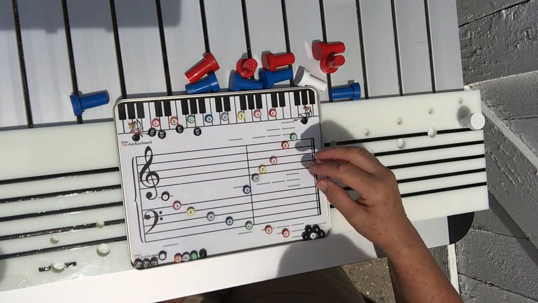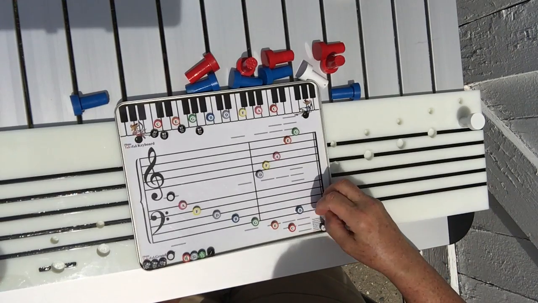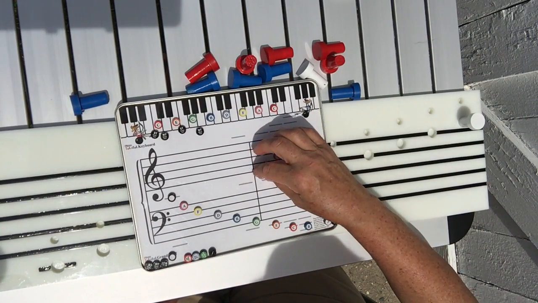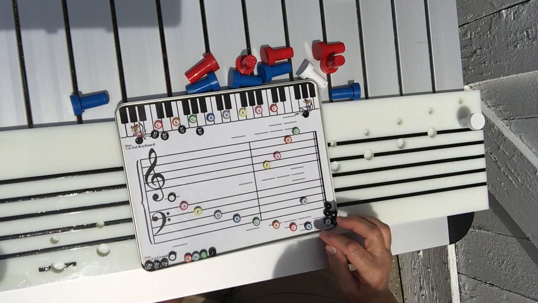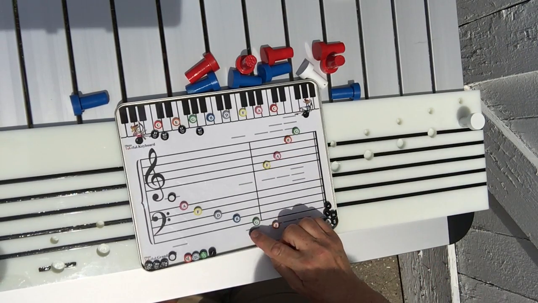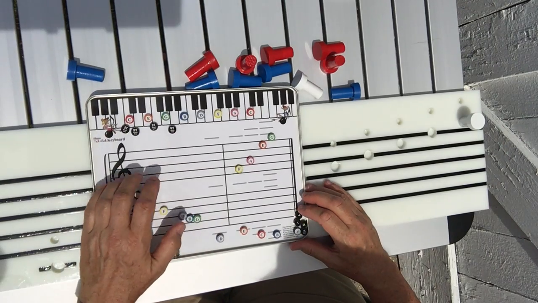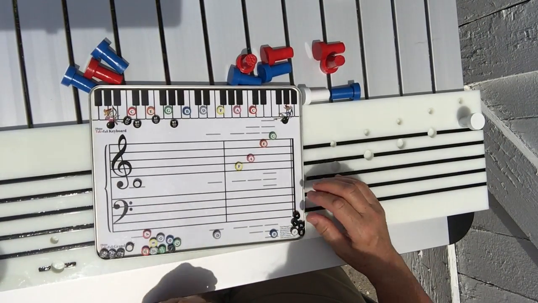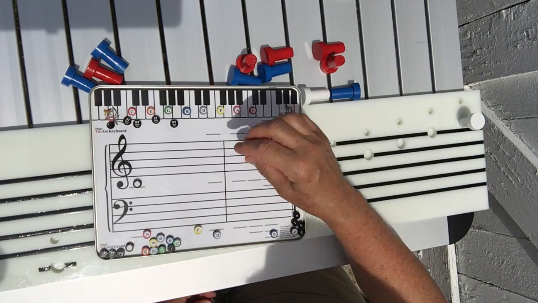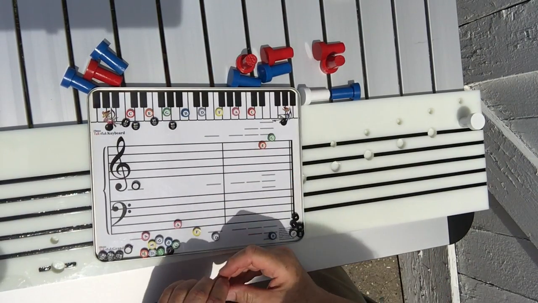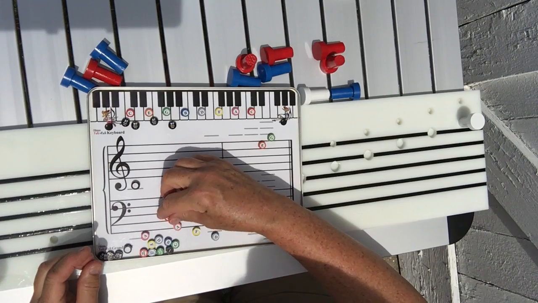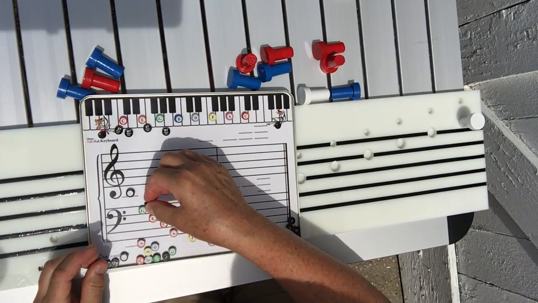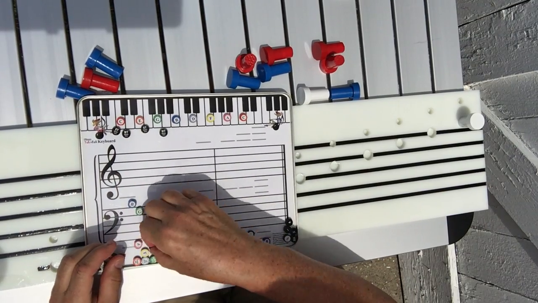And then the spaces, there is a low B here, and this right here is a D. I'm going to move these out of the way. B, D, F is down there, A, C, E, G, B, and this is D.